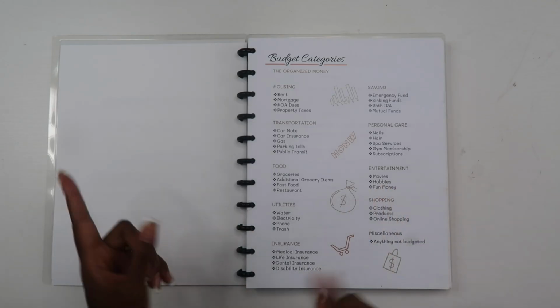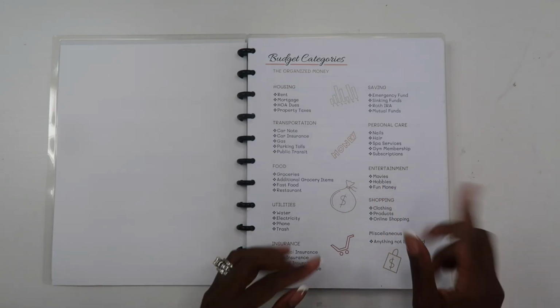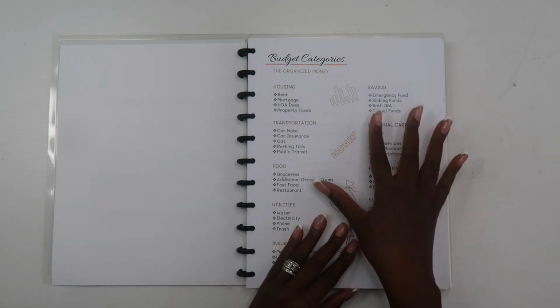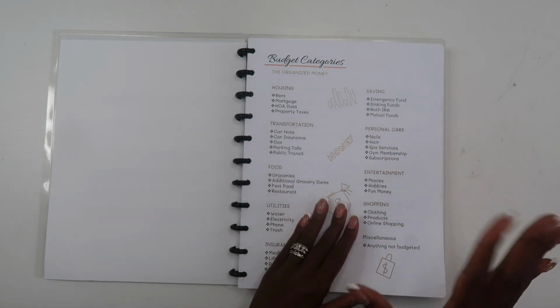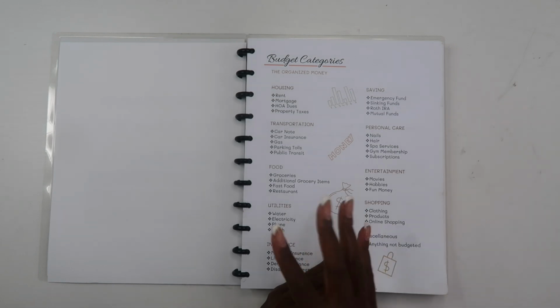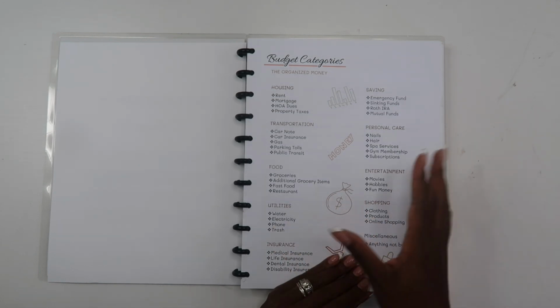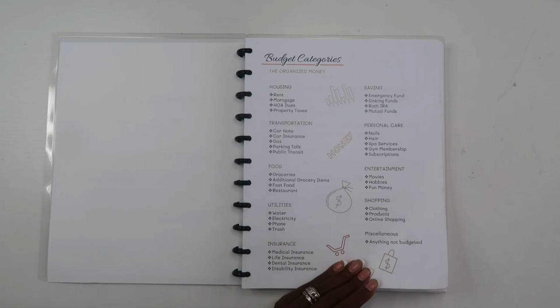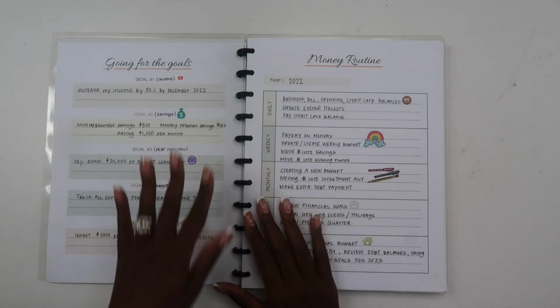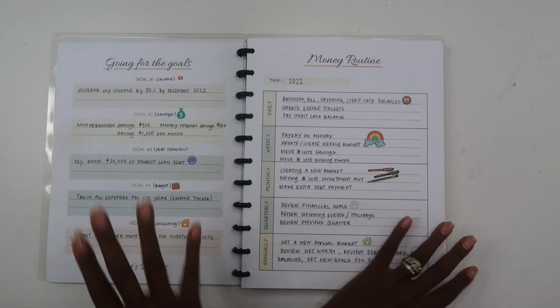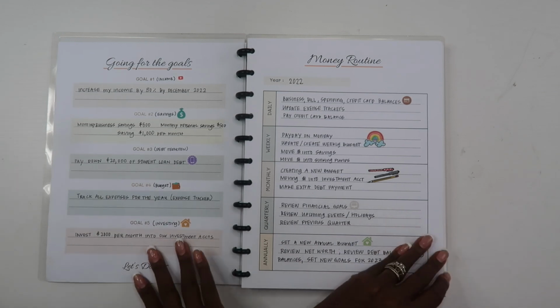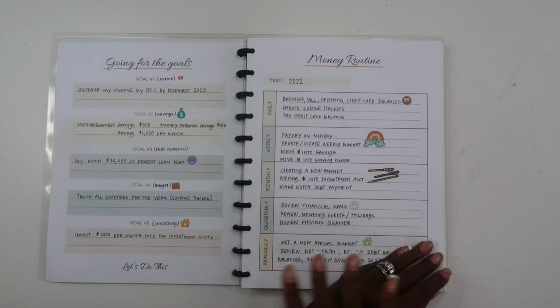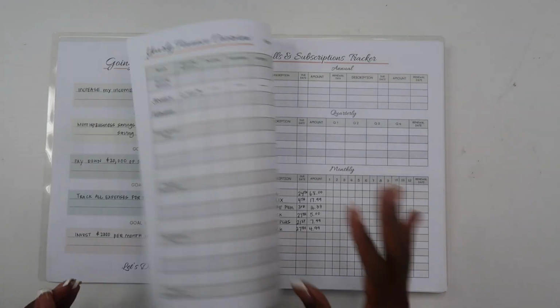With this planner, even within the Tom 90 system, you will get all of the beginning pages that are at the front of this planner. So the budget categories are just a guideline. If you've never set up a budget before, this is a great way to help you get started and show you the categories that I would mainly use within my budget. After this, you do have your goals page and your money routine, so you can set up the goals that you want to have for the year and also set up your money routine for the year.